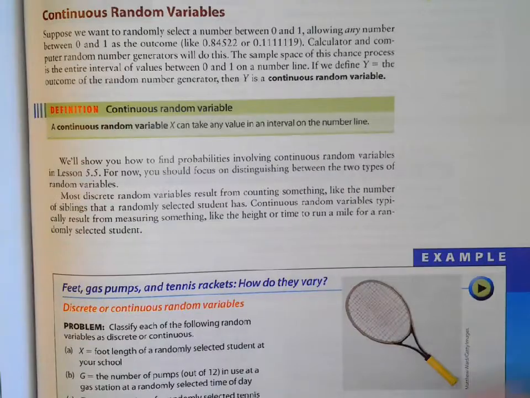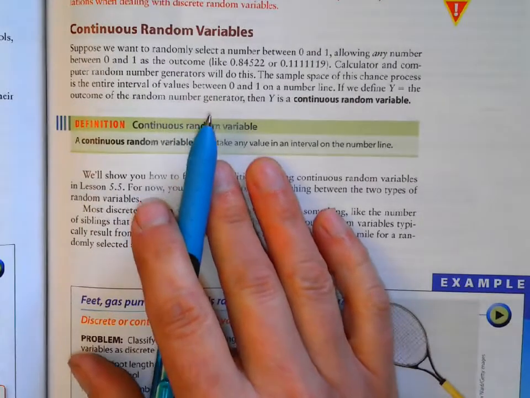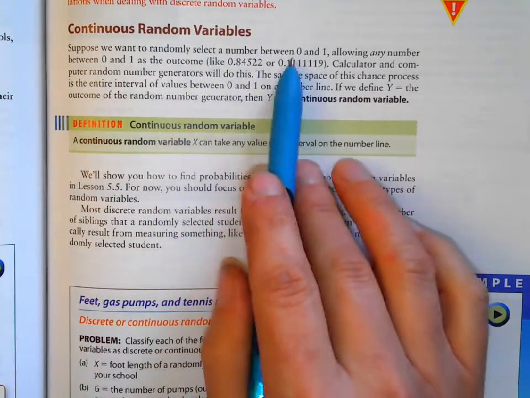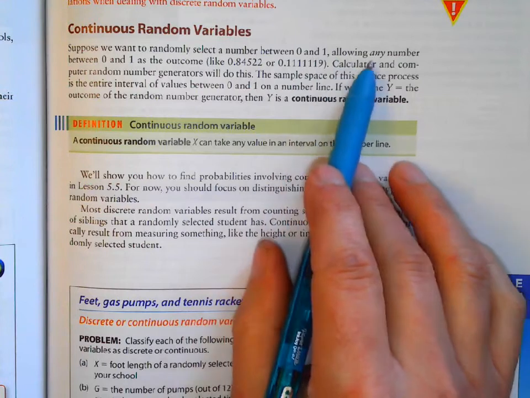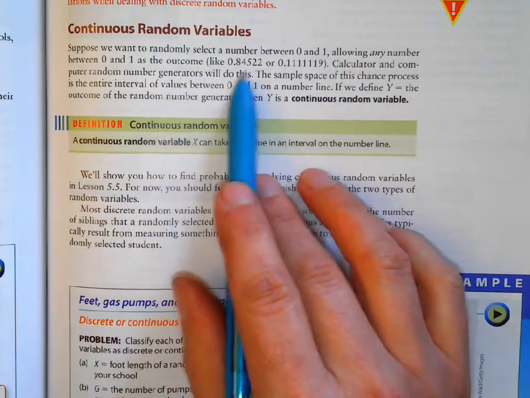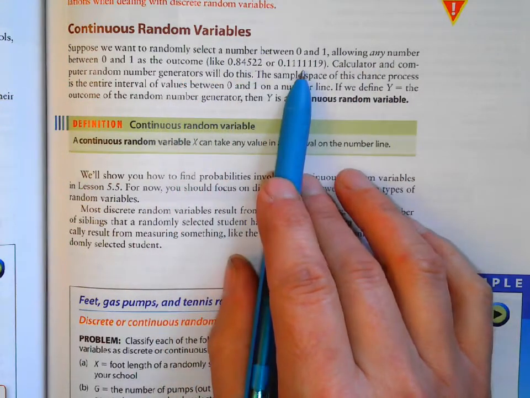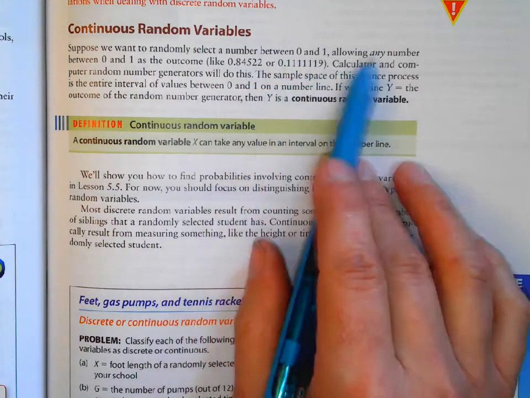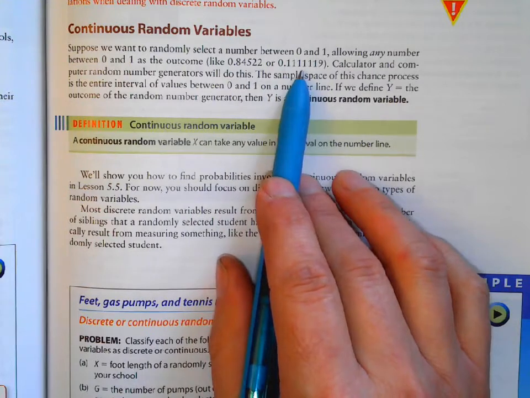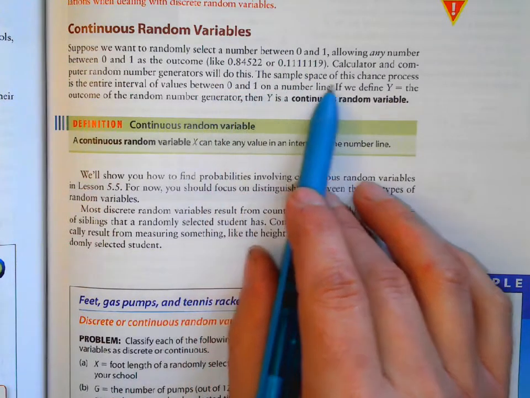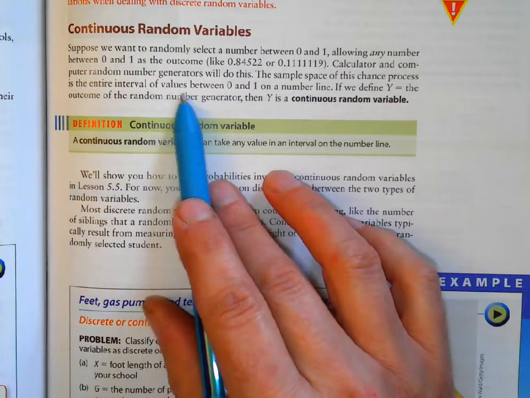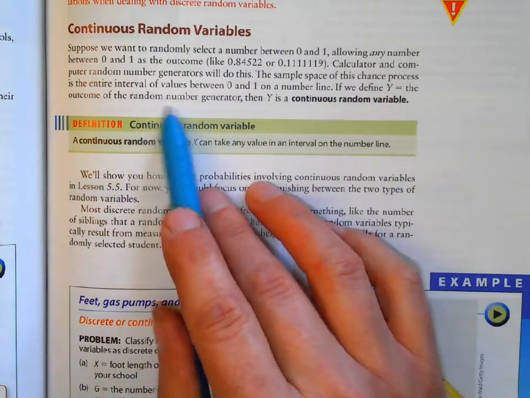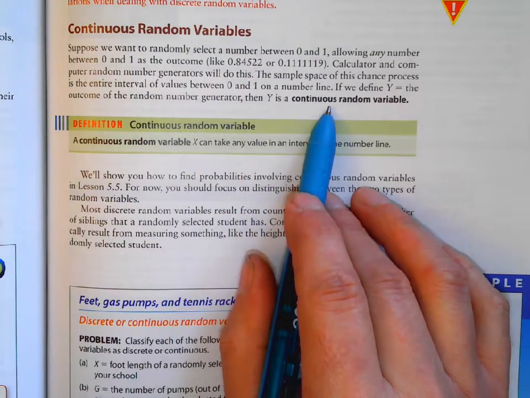Now the other type of random variable is called a continuous random variable. So say I want you to randomly select a number between 0 and 1, allowing any number between 0 and 1 as an outcome. So that could be an outcome, that could be an outcome. There's really an infinite number of outcomes there could be that are numbers between 0 and 1. The sample space is the entire interval between 0 and 1. If we define y as the outcome of the random variable, y is a continuous random variable.